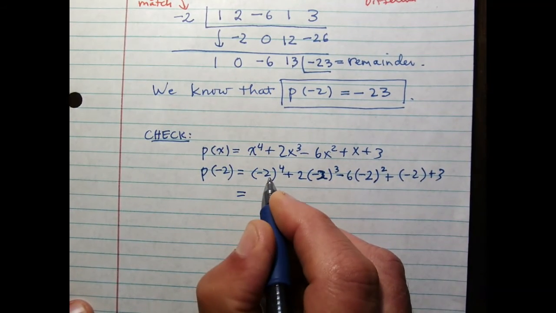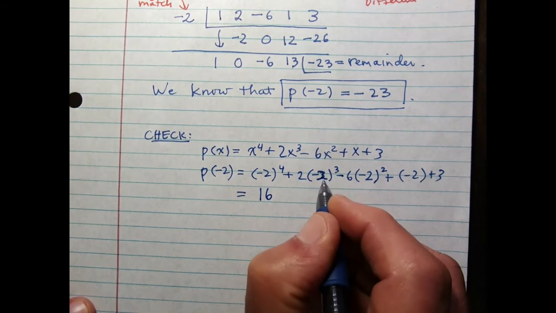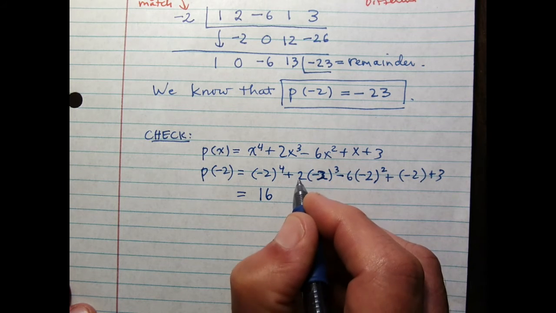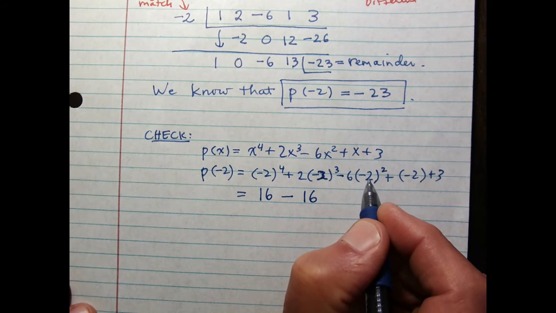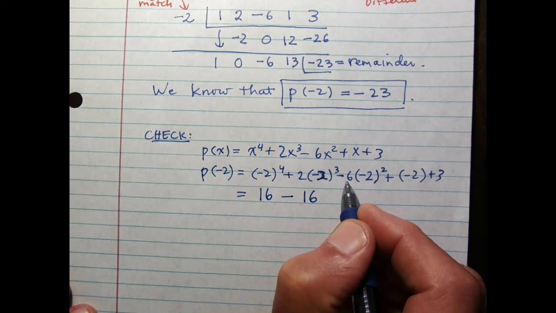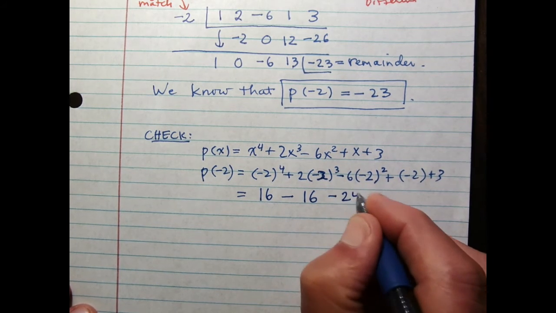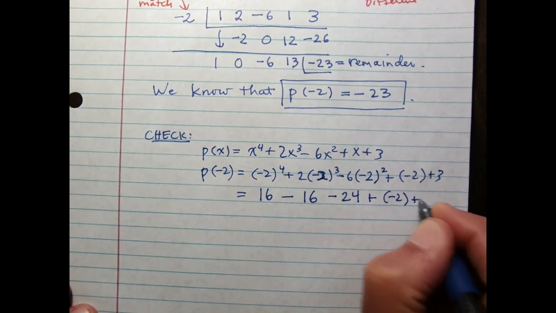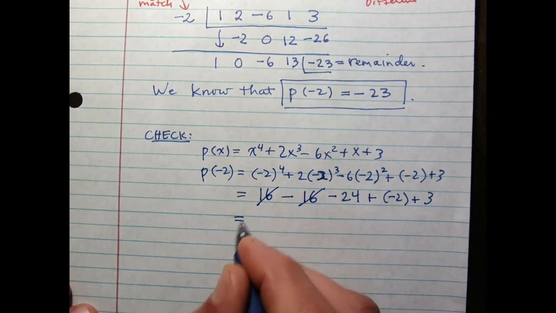Of course I have to plug in negative 2. Negative 2 to the fourth is going to be positive 16. Negative 2 cubed is negative 8, times the negative 2 is negative 16. Negative 2 squared is 4 times negative 6. See how this is kind of a pain now? That is negative 24, plus negative 2 plus 3. So these guys cancel out.